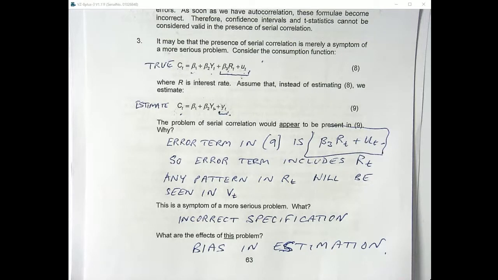You don't just want to correct for the problem. What you want to do is you want to get to the root of the problem. What is the reason for the serial correlation? And as I've been saying, it's usually because you've left an important variable out of the model. So you've got to consider, what have I left out? What can I include, which should be present, which is not there but should be.